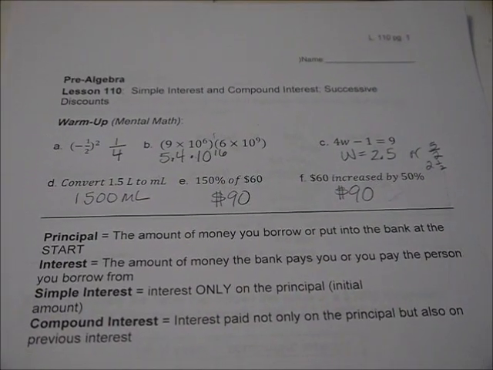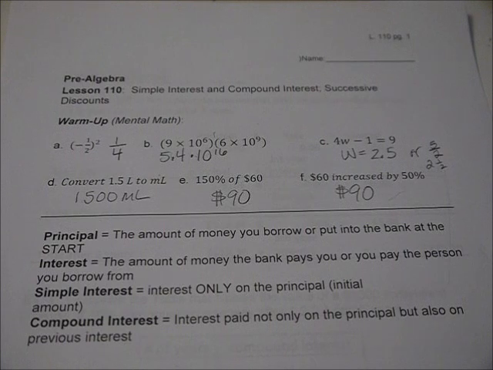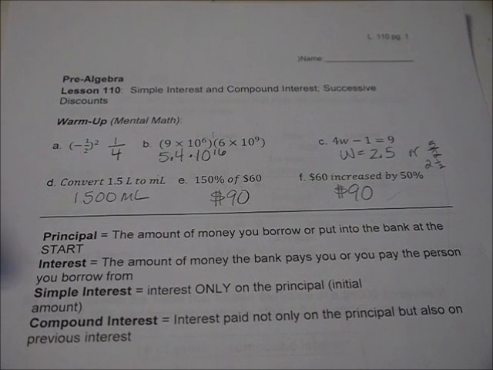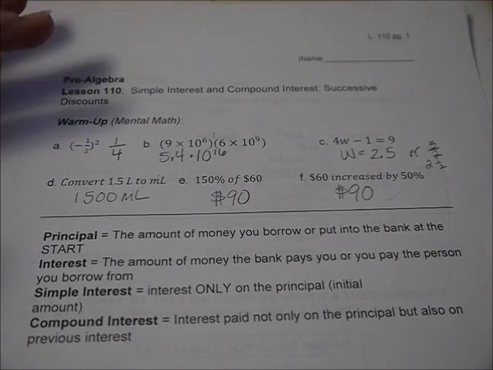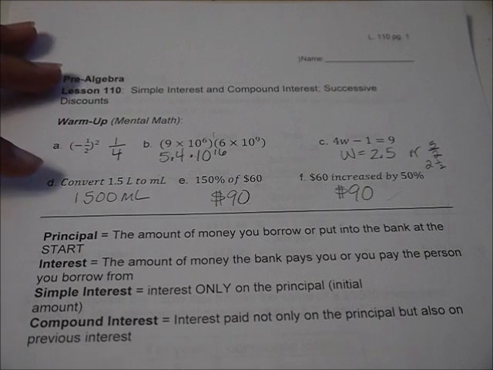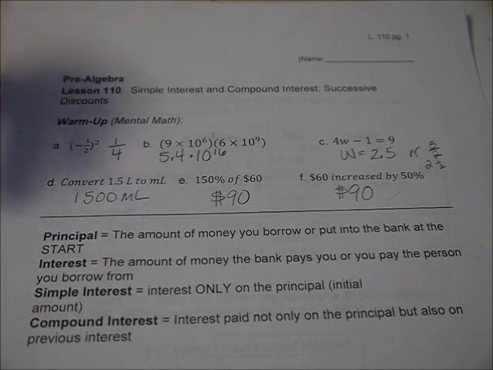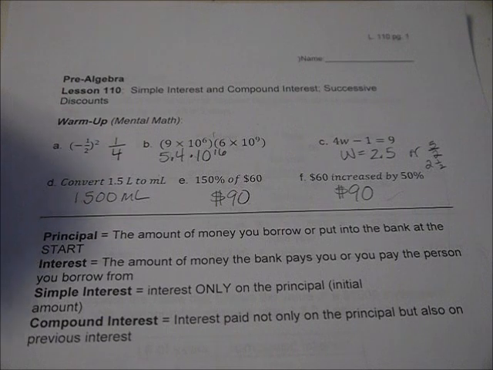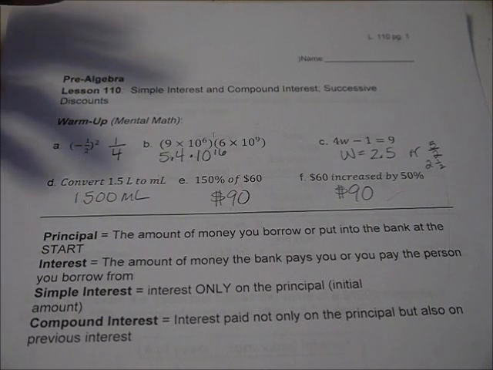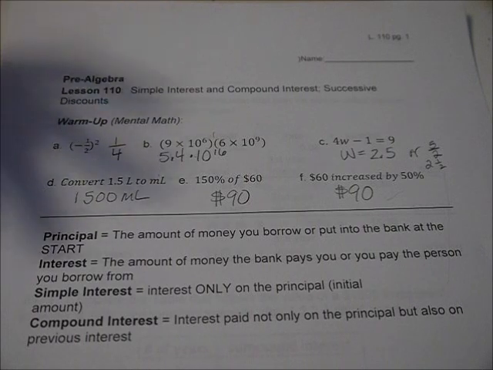Okay, interest. When you put money in the bank, you know, parents say, put your money in the bank and save it. The bank doesn't just hold your money in a closet there. They actually spend it, which is a little weird. They spend it other places to make more money. They invest your money and they make more money. So in order to do that, they don't just take your money and spend it. They try to give you a payback for that, and they call that interest.